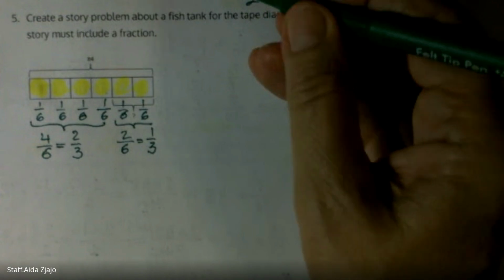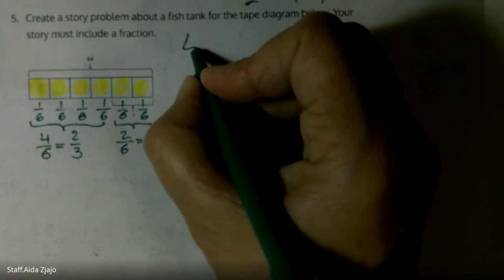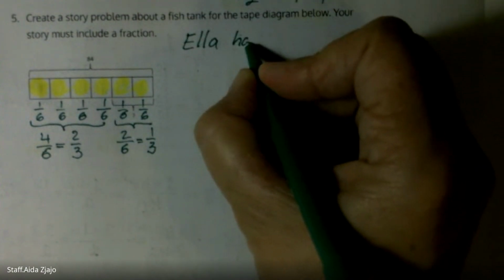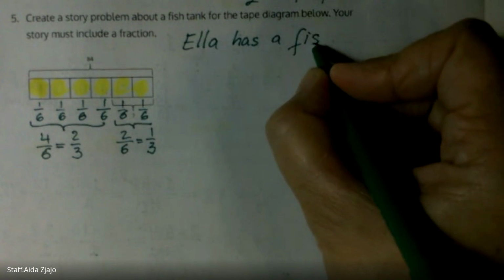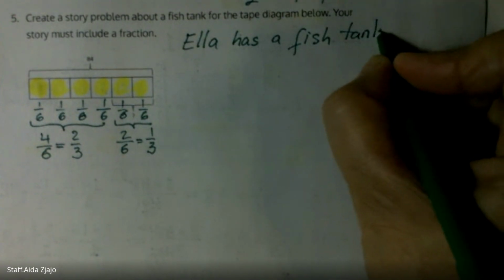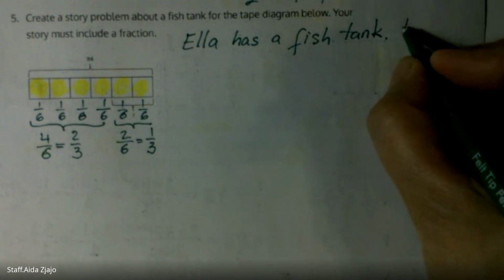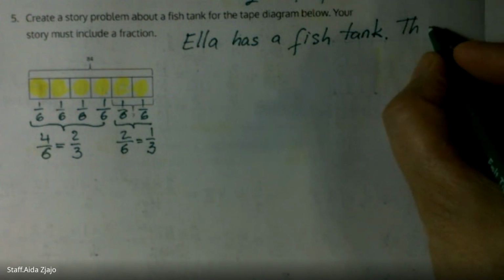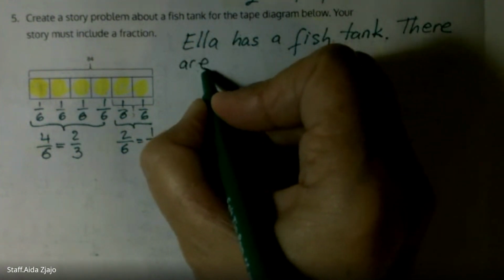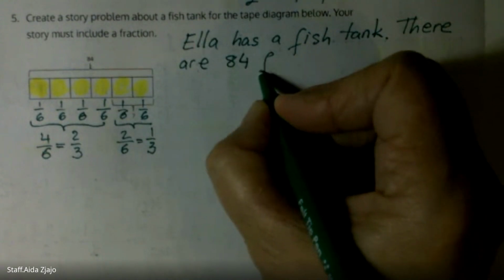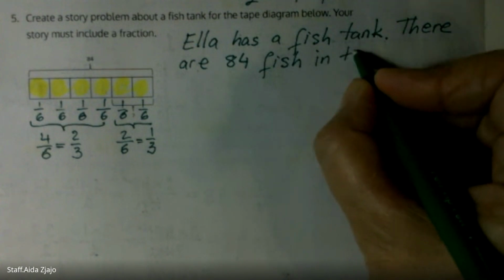So I'm going to start: Ella has a fish tank. There are 84 fish in the tank.